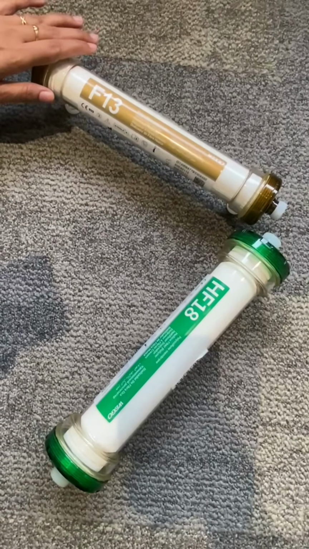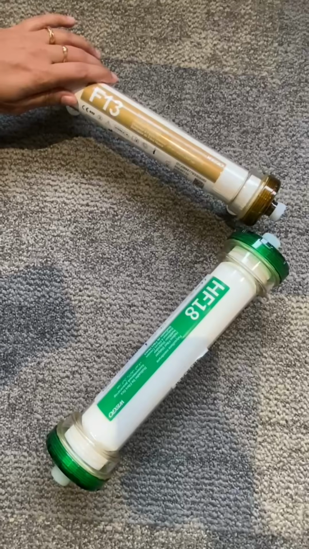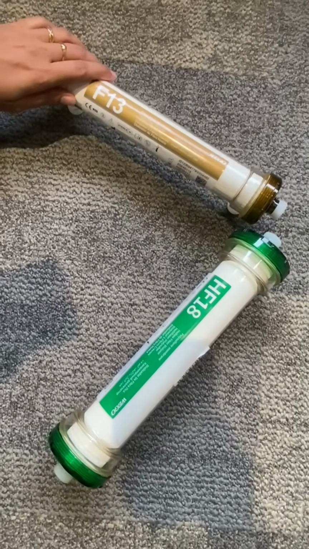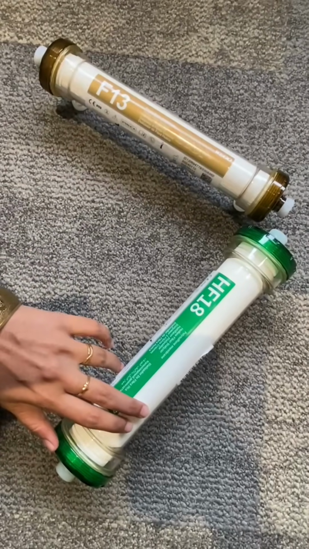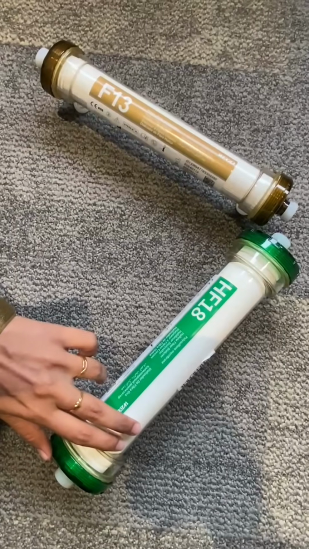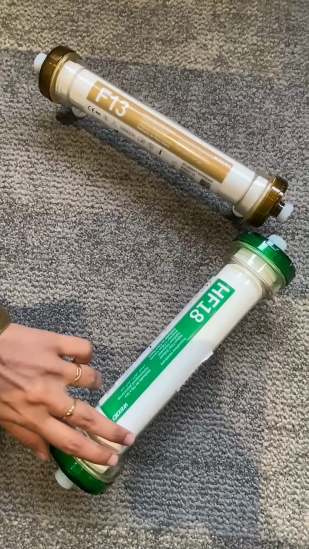Ultrafiltration, that is fluid removal. For this dialyzer there is a limited capacity and it relies more on transmembrane pressure. But for the high flux dialyzer it has a higher ultrafiltration coefficient and faster, more efficient fluid removal.